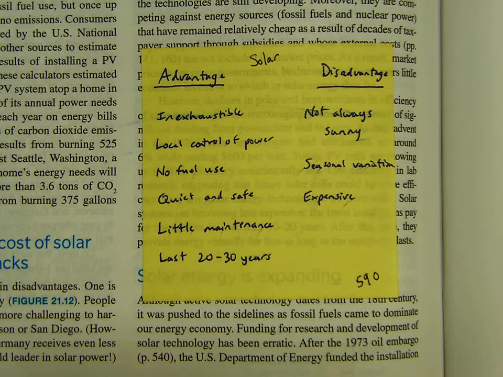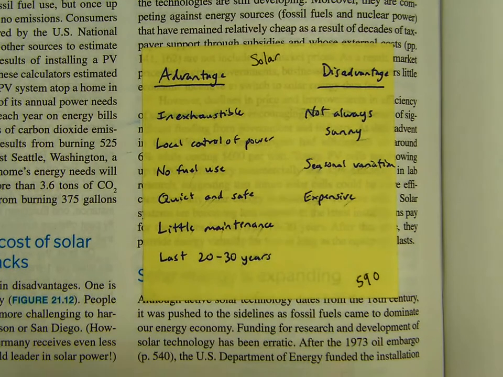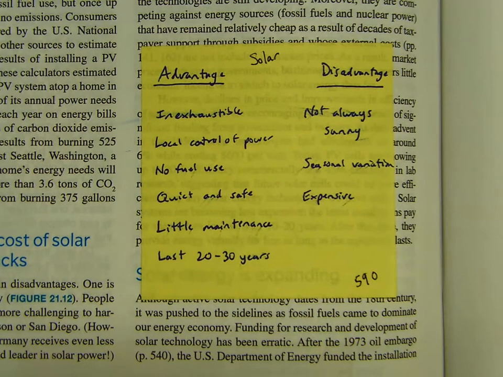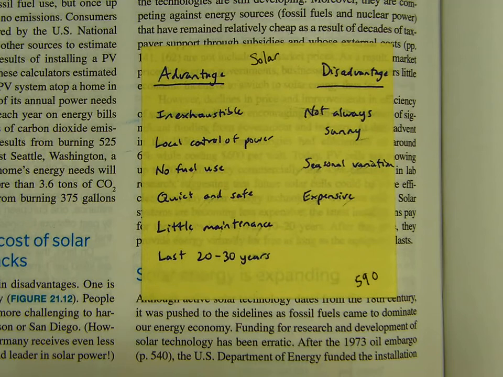The disadvantage, like I was talking about today, is it's not always sunny, but it still does work in the clouds. So here in Washington, it's still going to work very well. Like we talked about in Germany, it still works very well. They get less sunny days than we do. There's obviously seasonal variation as well, which is not necessarily going to be a huge thing, but like I also was talking about, a cooler climate actually makes them work better.